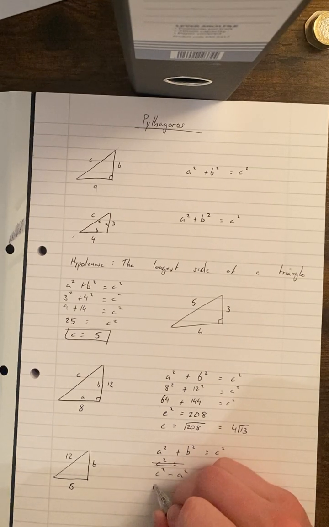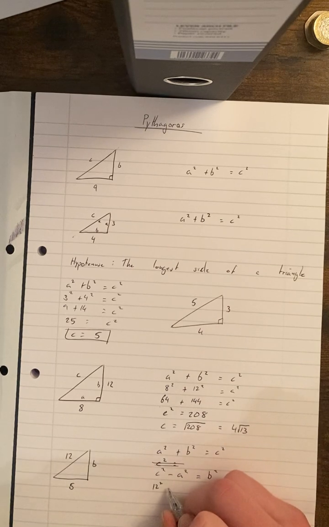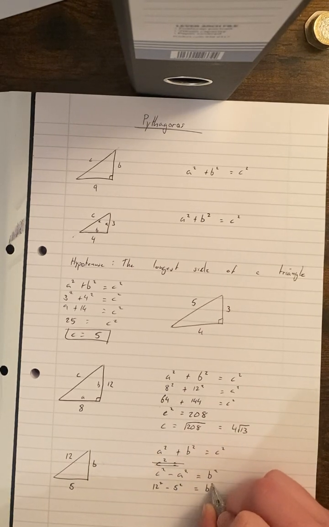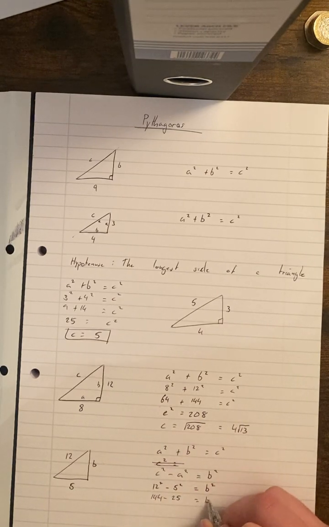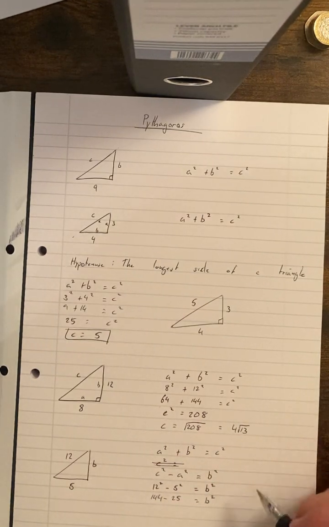So we can say 12 squared minus 5 squared is equal to b squared. And then we can say that 144 minus 25 is equal to b squared. And I'm running out of space here, so I'm just going to bring this up here.